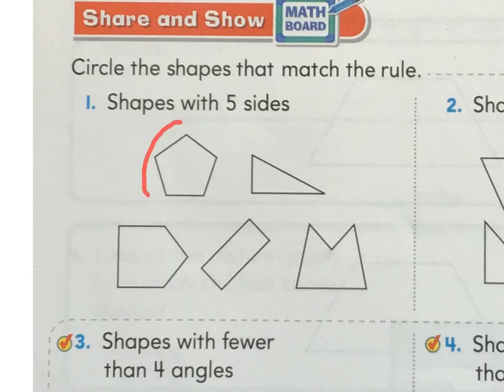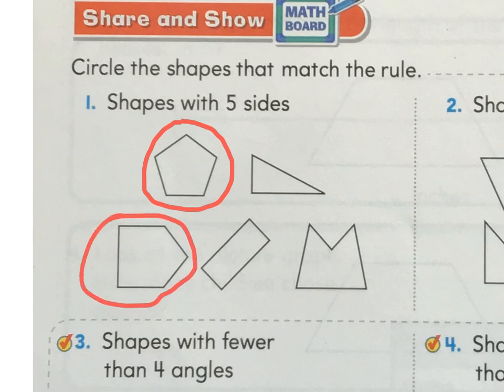A pentagon has 5 sides, but a triangle only has 3. What about this pentagon? 1, 2, 3, 4, 5 sides. So we'll go ahead and circle that. A rectangle only has 4. And what about this weird looking shape? 1, 2, 3, 4, 5. Oh, another pentagon. So we can go ahead and circle that shape as well.